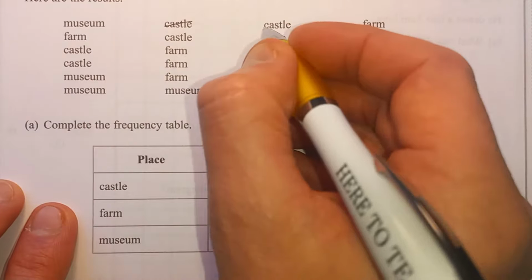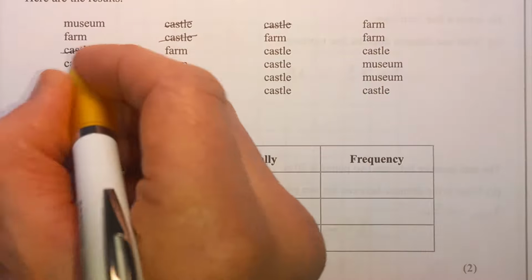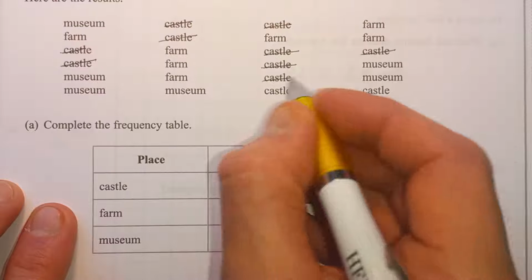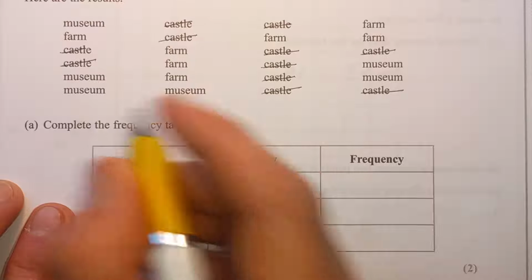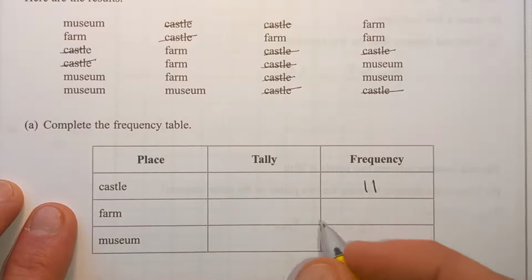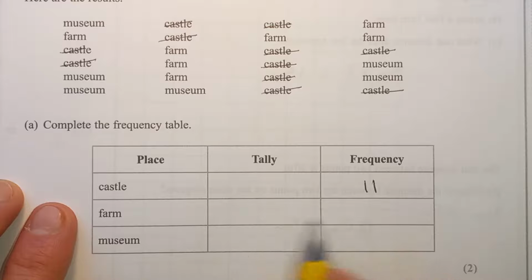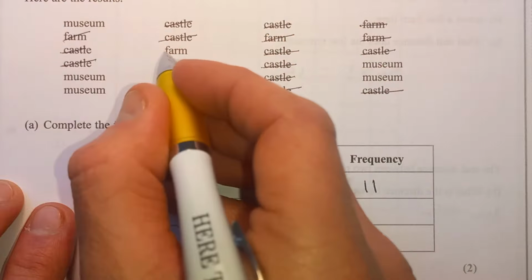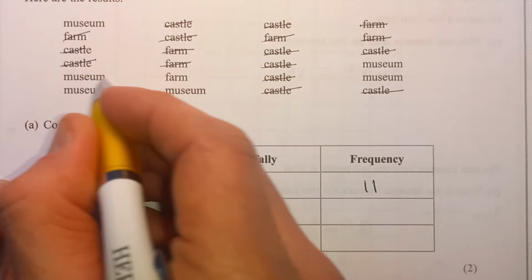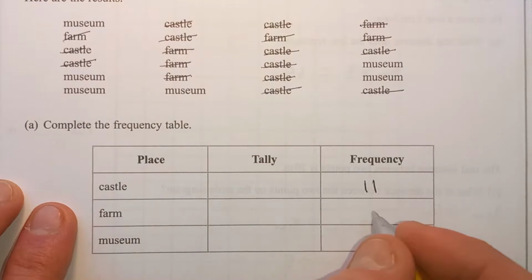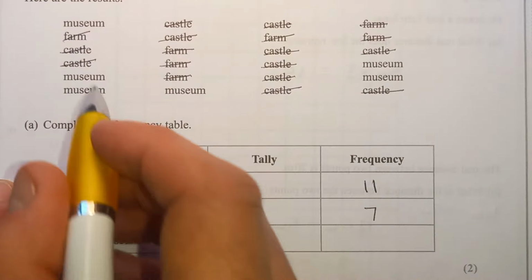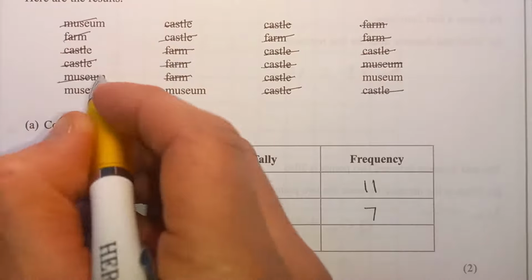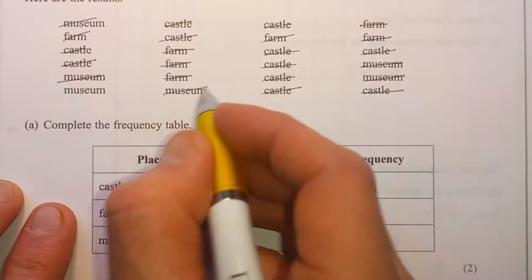So we've got 1, 2, 3, 4, 5, 6, 7, 8, 9, 10, 11. So 11 for castle. I'll do all of the frequencies, then all the tallies afterwards. So how many farms have we got? 1, 2, 3, 4, 5, 6, 7. 7 for farm. And how many for museum? Got 1, 2, 3, 4, 5, 6.